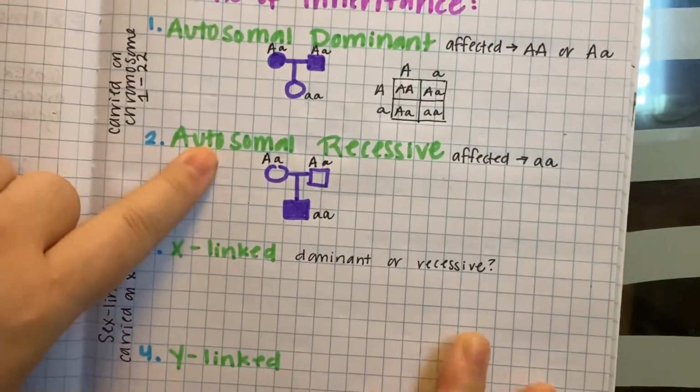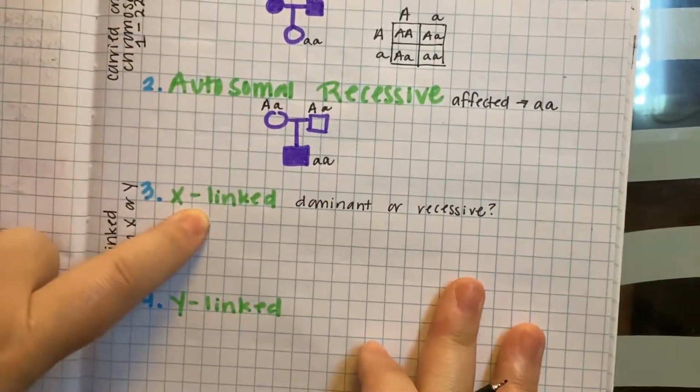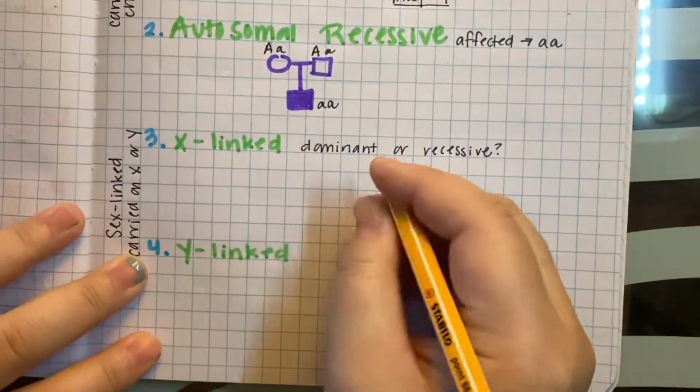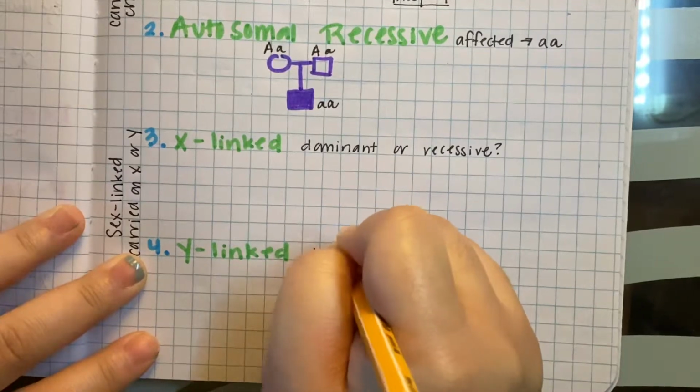You would say it's autosomal recessive or it's X-linked recessive, because you have to pick, is it dominant or recessive here. Same thing for Y-linked. You're going to figure out, is it dominant or recessive?